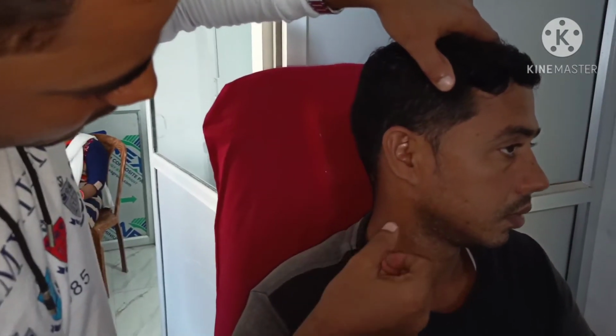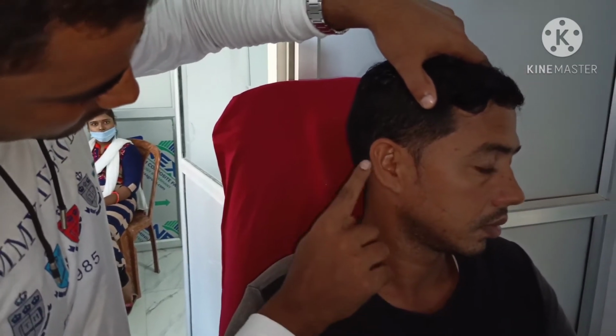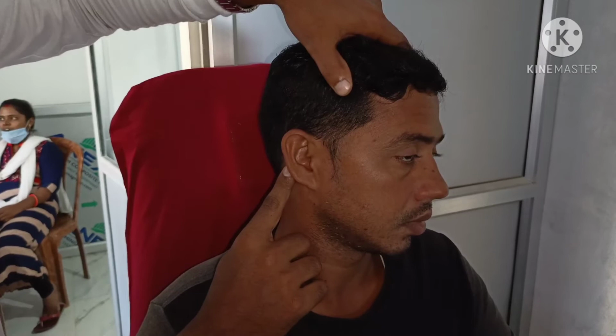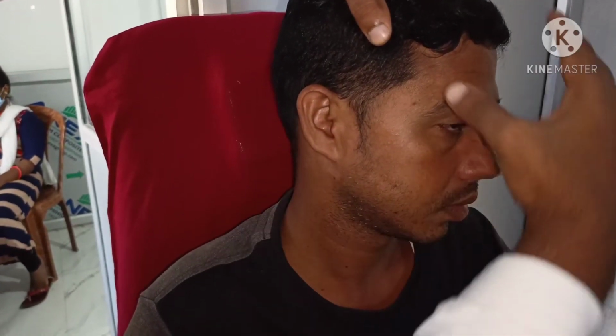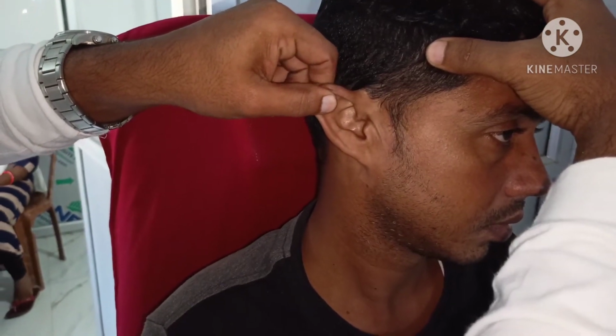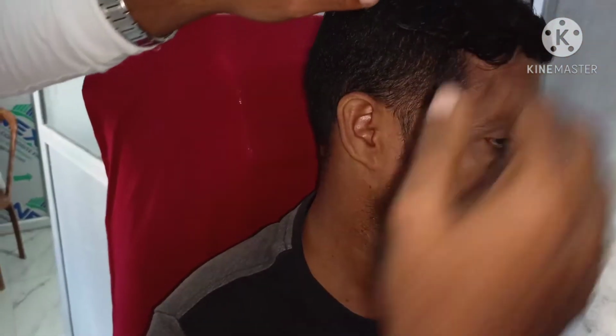First, inspect the auricle. Is there any pus or any lesion? Is there pain, or any discharge present? Do the tug test to test for otitis externa.